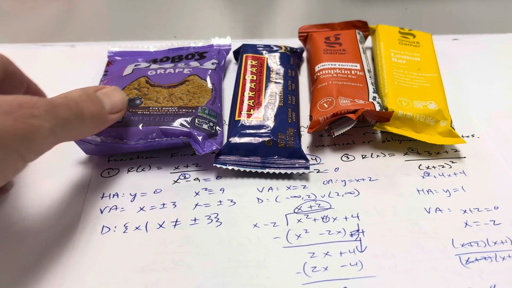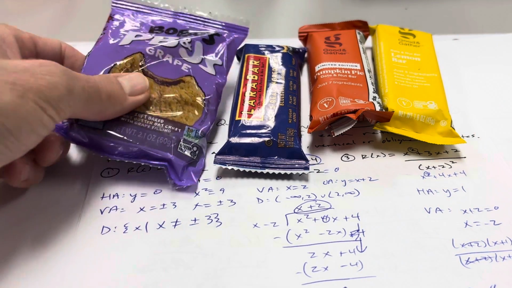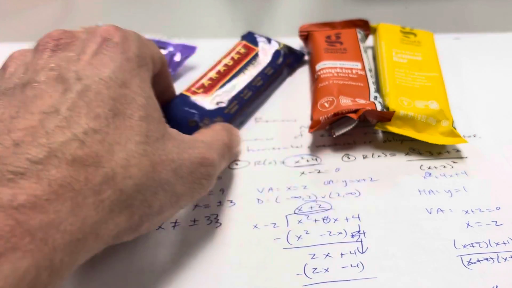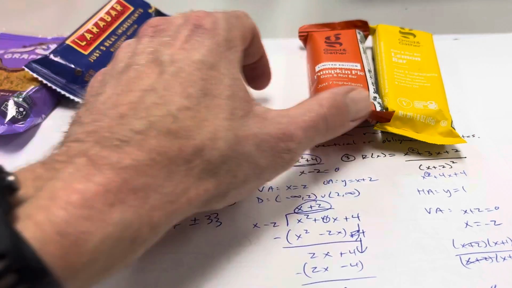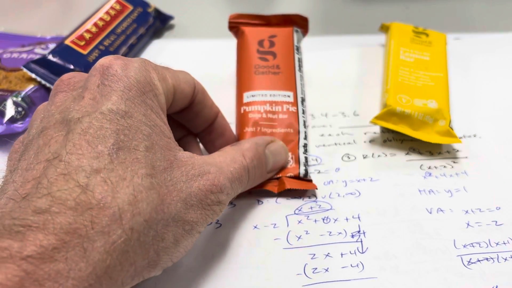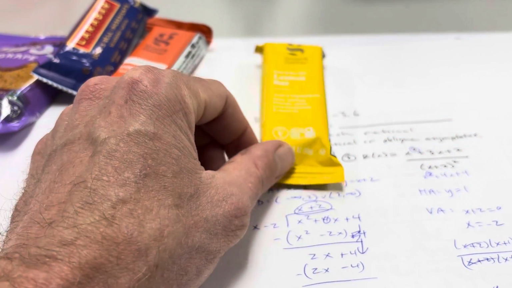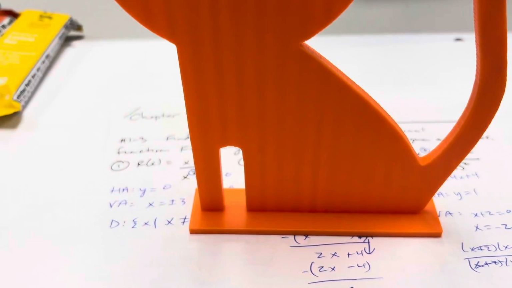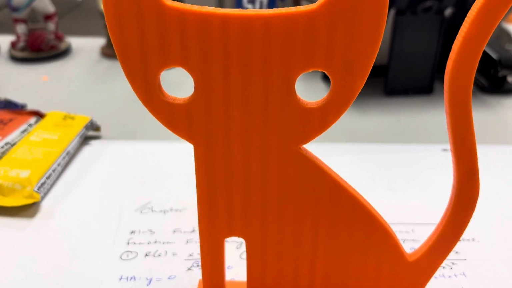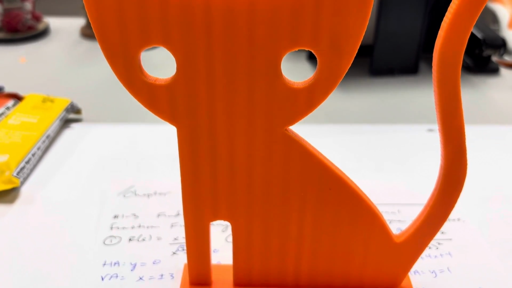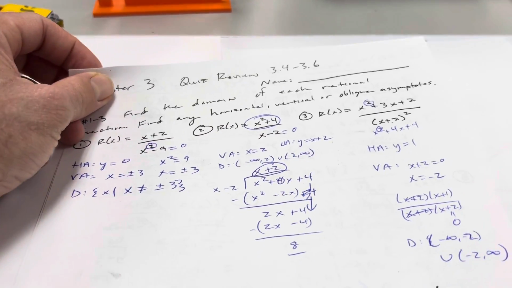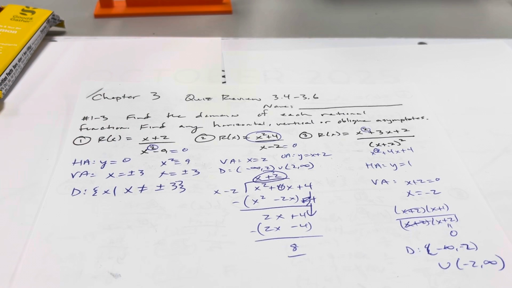In the house today, we have food sponsors of Bobo's, PB&J's grape, actual Laura Bar, Target version of the Laura Bar, and another Target version of the Laura Bar. And brought to you by Newt the Trail Kitty. R.I.P. Newt.